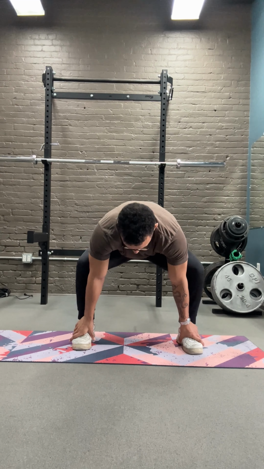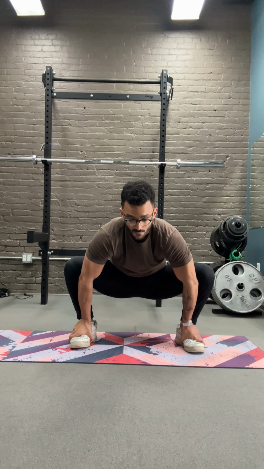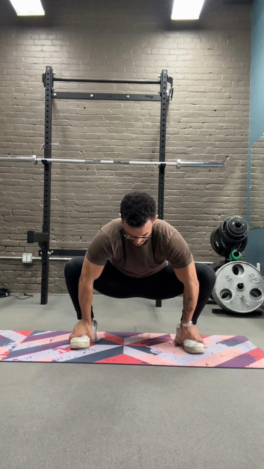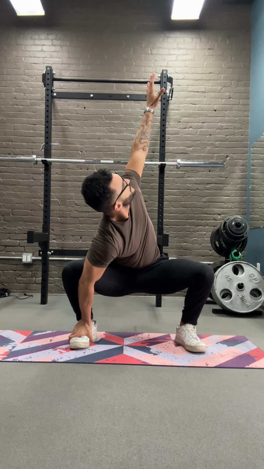If you can already squat to around 90 degrees, but you want to sit deeper, which you should want to, then you can try this, where you hold your feet forward, drive your elbows into your knees, and turn as far as you can.